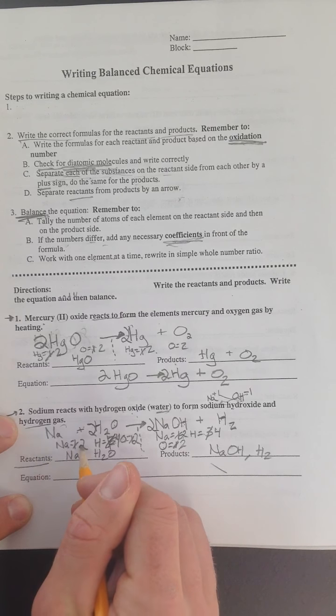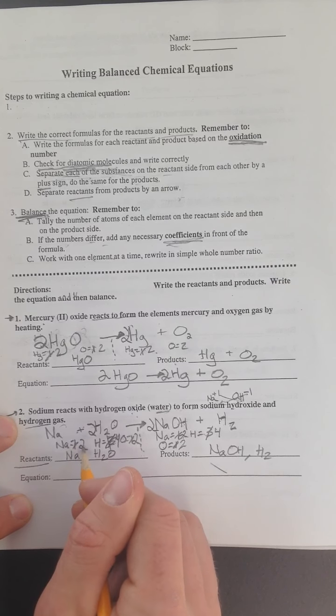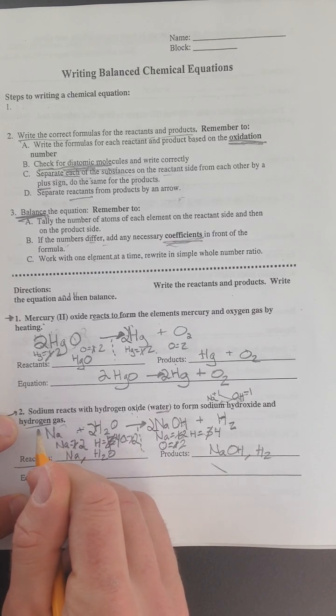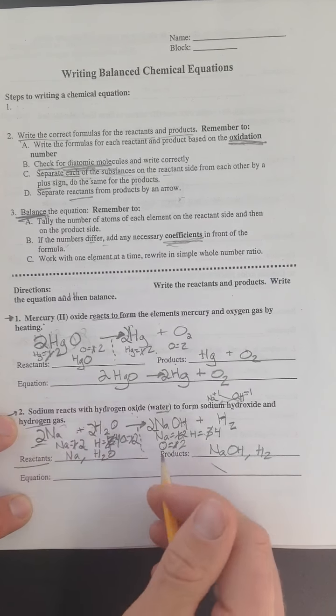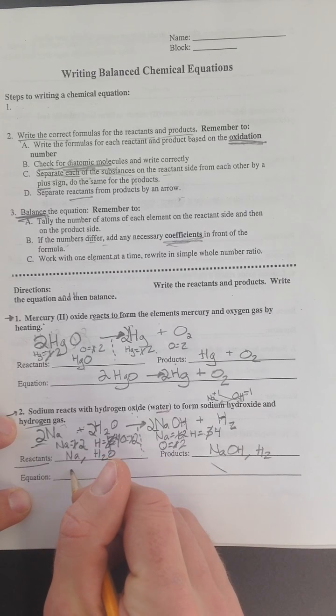Oh shoot, oh I totally made a mistake. Do you see my mistake? I changed this tally. Can I change this tally without changing up here? No. Got to change up here. That's a classic mistake. Even I made that mistake. Oops. Now I can write my balanced equation.